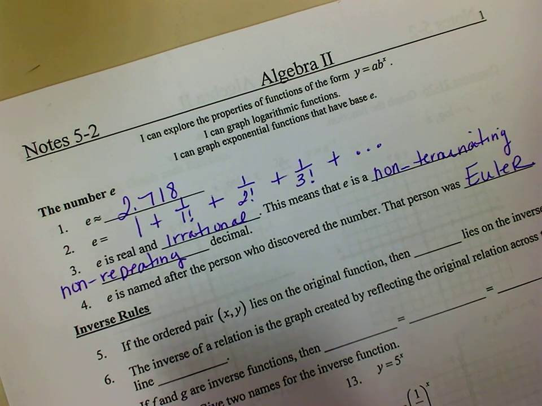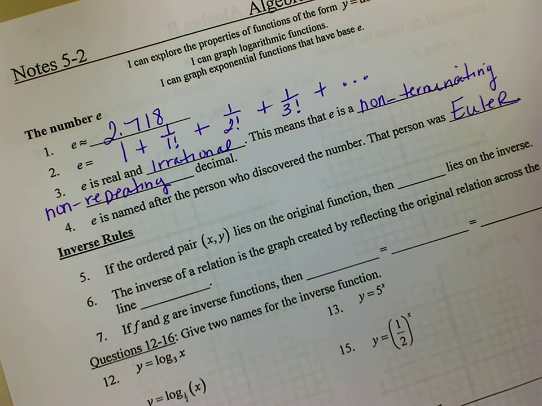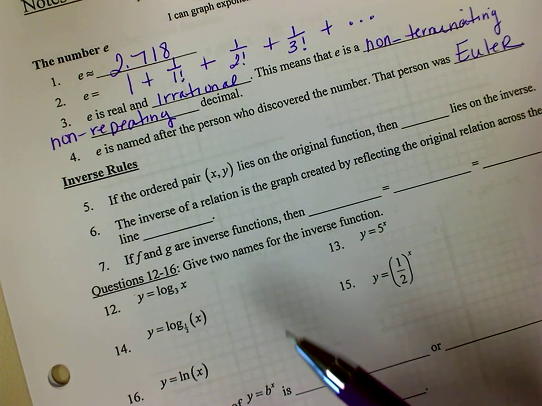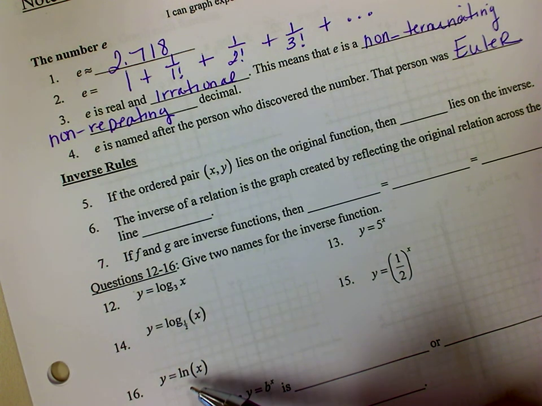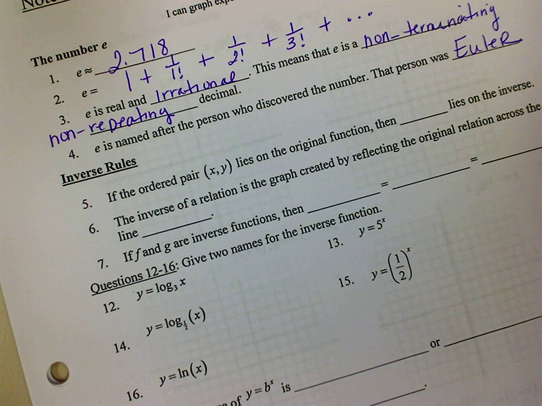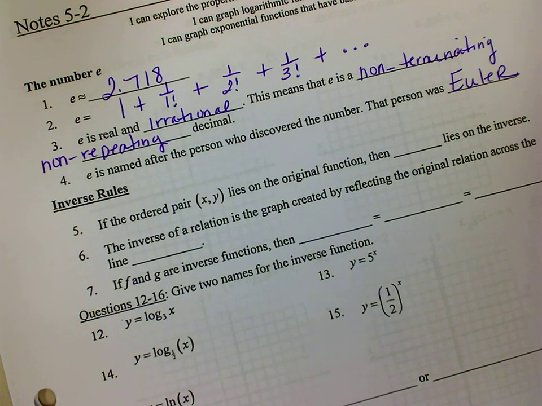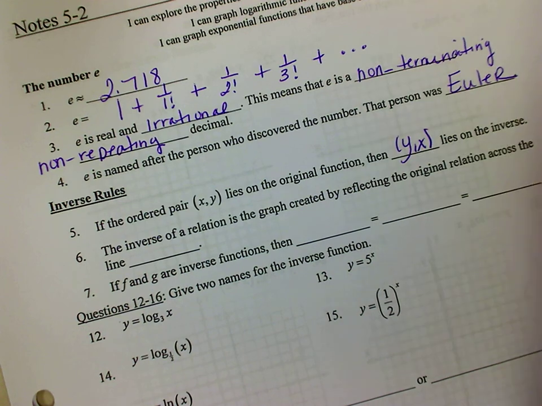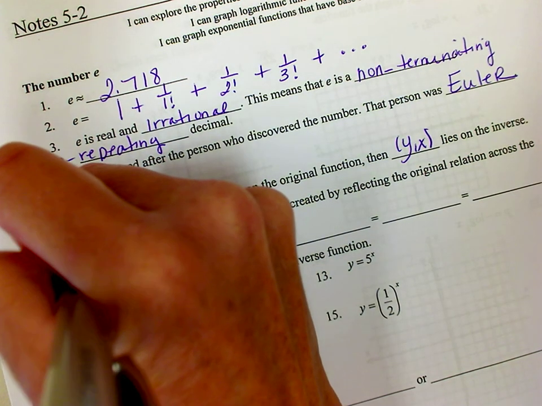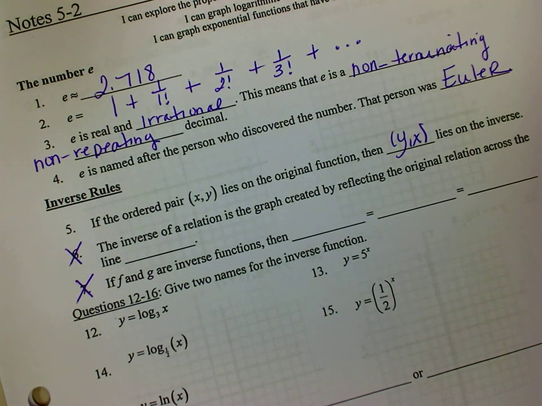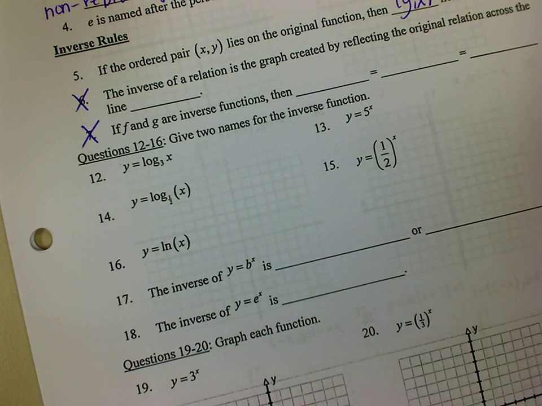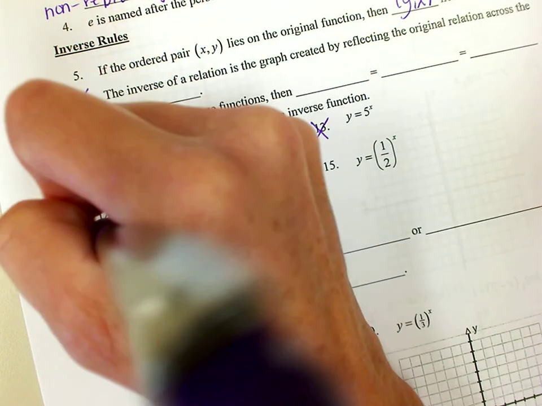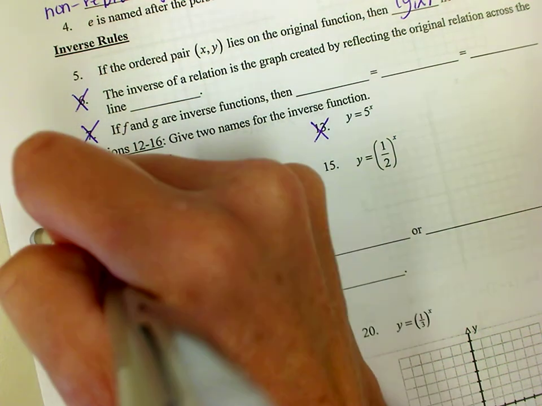So the reason inverse is on here again, because we talked about that in chapter 4, is because logs, which if you look down here on 12, 14, and 16, these are logs, and that's natural log. They're just the inverse of exponents, so we're going to refer back to inverses as well. So if x to the y is on the original, y to the x is on the inverse. And I don't really care about 6 or 7. We don't really need to know all that at this time. Okay, let's also cross off, because some of these examples are the same, 13 and 14, and 16 for now.